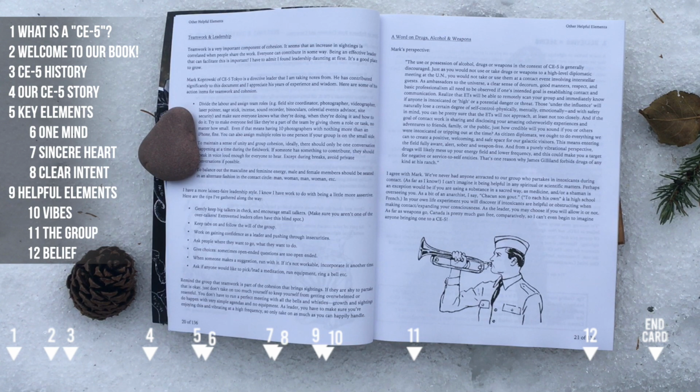Just as you would not use or take drugs or weapons to a high-level diplomatic meeting at the UN, you would not take or use them at a contact event involving interstellar guests. As ambassadors to the universe, a clear sense of decorum, good manners, respect, and basic professionalism all need to be observed if one's intended goal is establishing contact and communication.